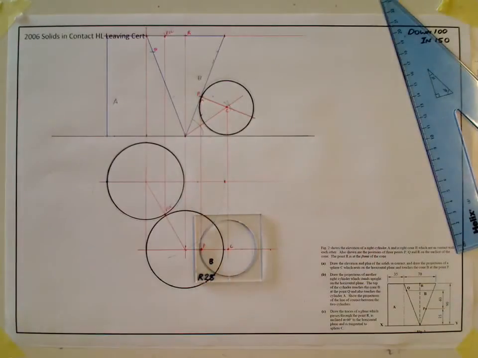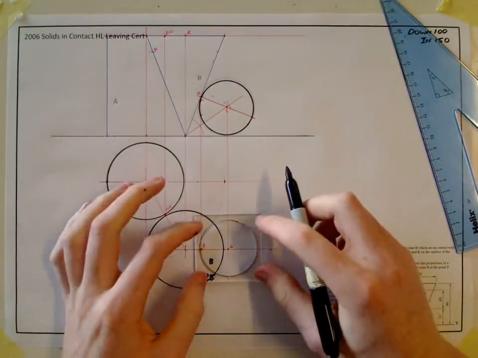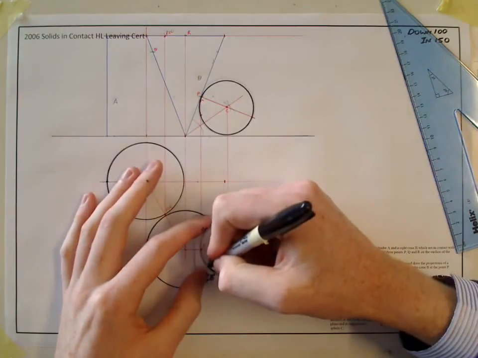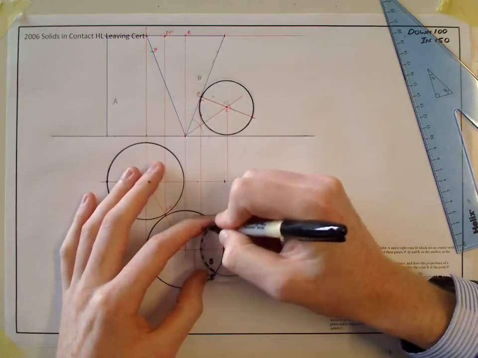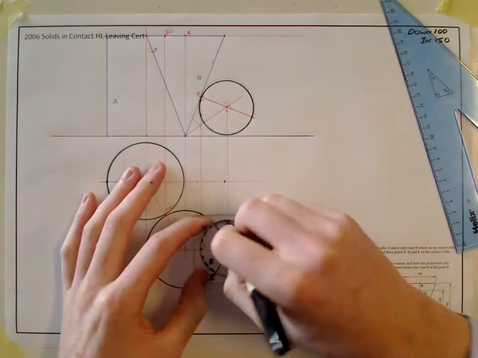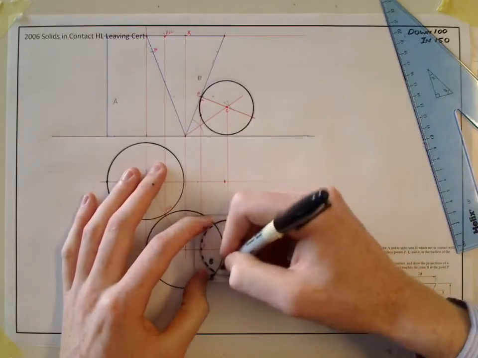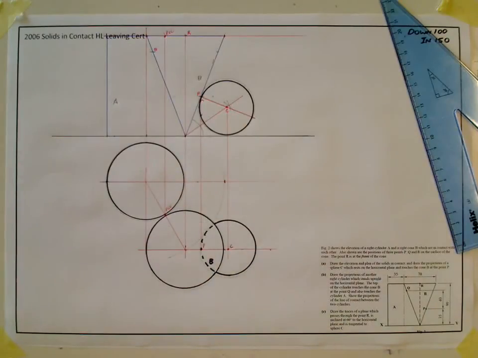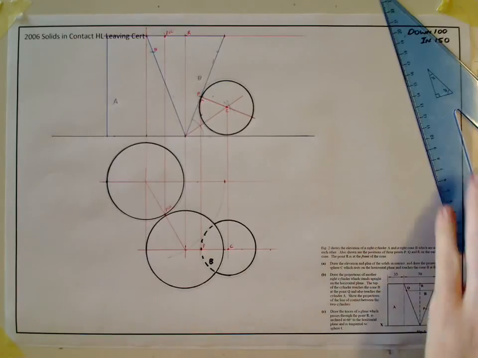Now when I look down on top of this object, part of the sphere I will be able to see, and some of the sphere I won't be able to see because it's going to be covered by the cone. That's my sphere there. That's part A complete.